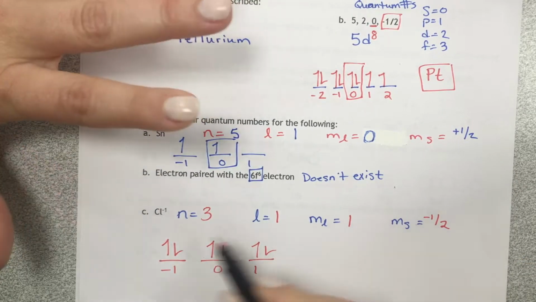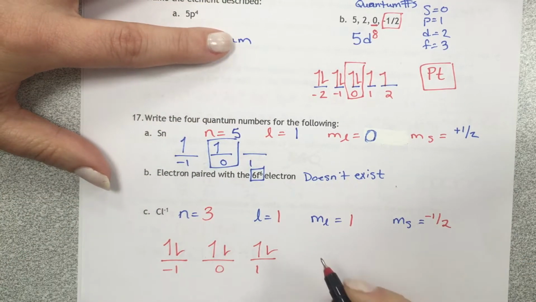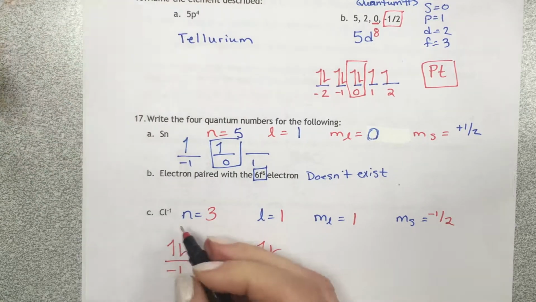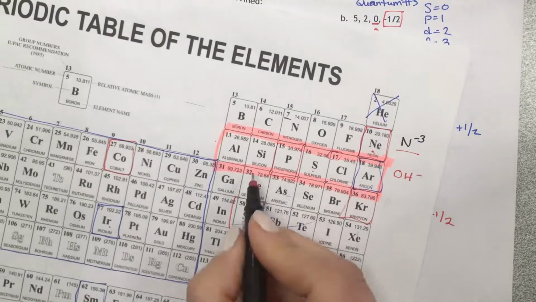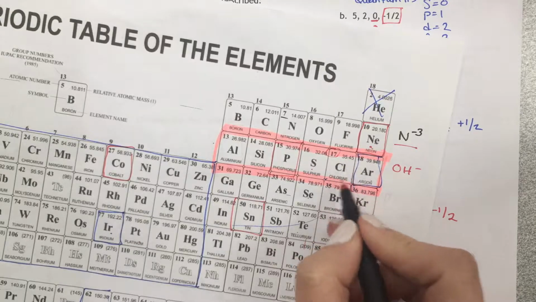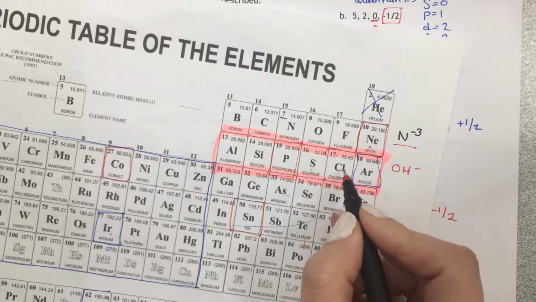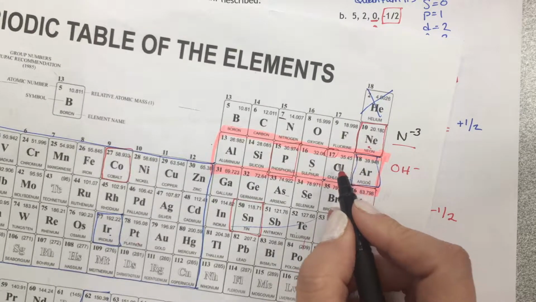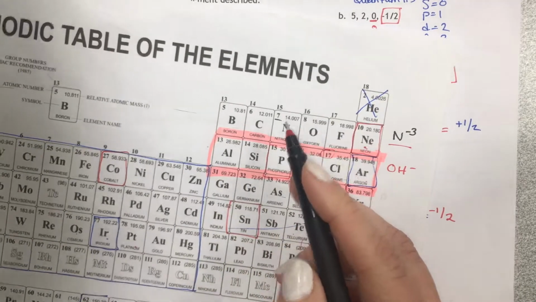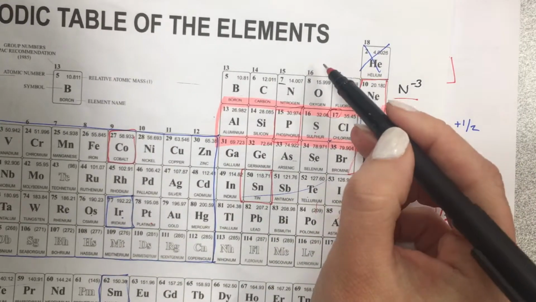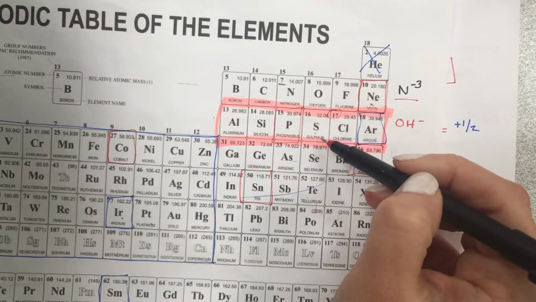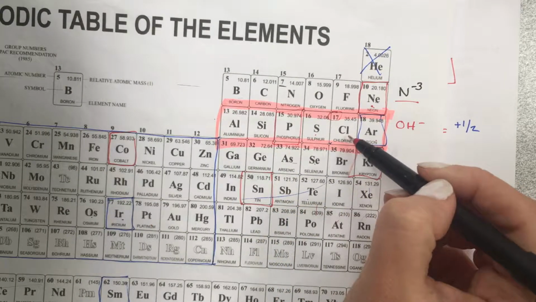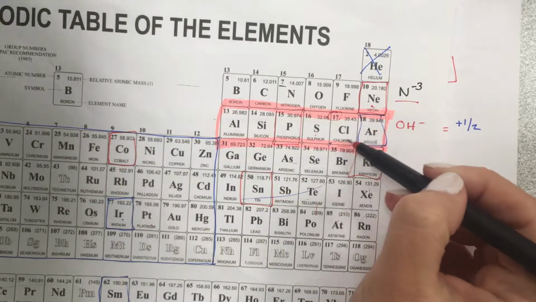Okay. If that was confusing, maybe do the electron configuration like the last one. So this would be for chlorine. Neutrally, chlorine's last bit of the electron configuration would be 3p5.